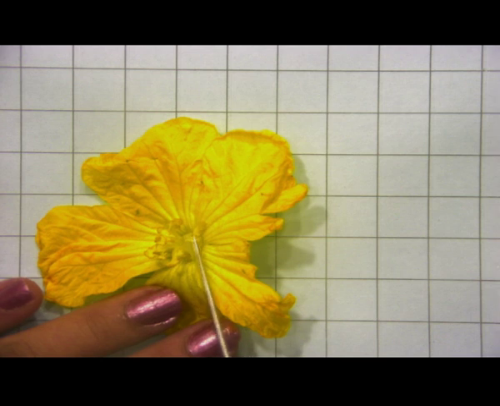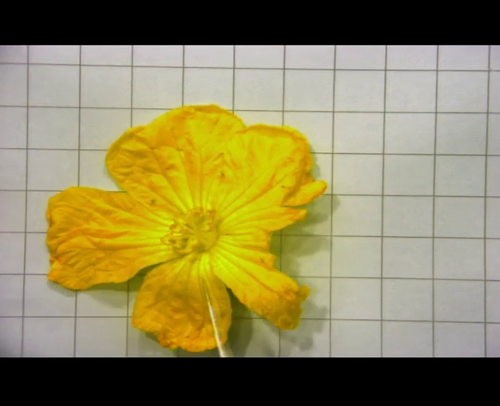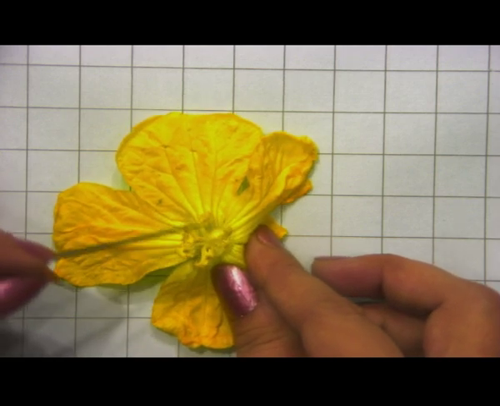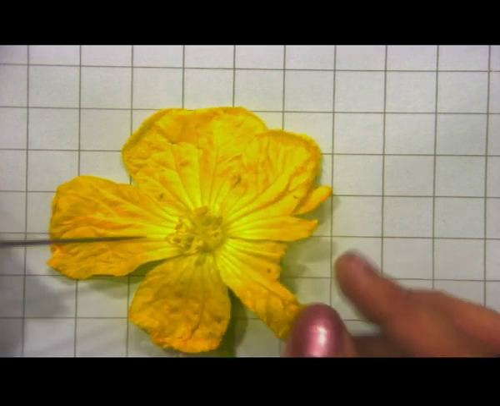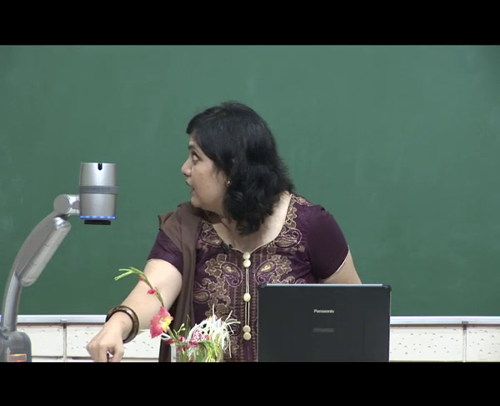Now you can see the inner whorl here, and please notice that only male parts are present here, the stigma or the style are not present. So this is a unisexual flower and this one is a male flower because it carries only the androecium. So the flowers which carry only one reproductive whorl are known as unisexual flowers.